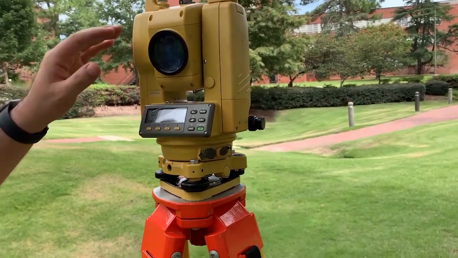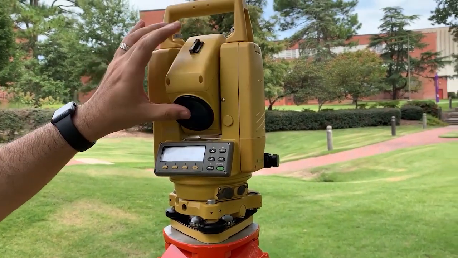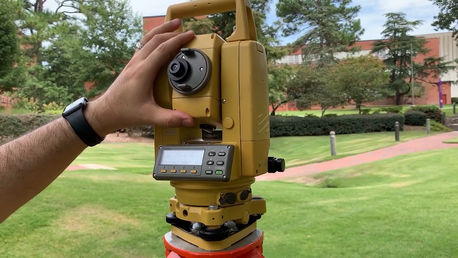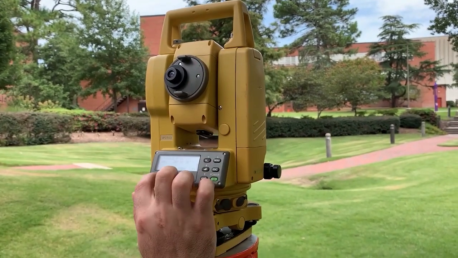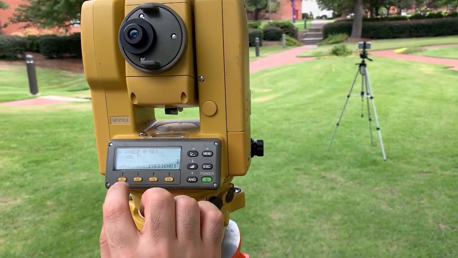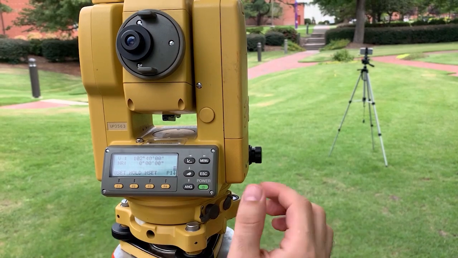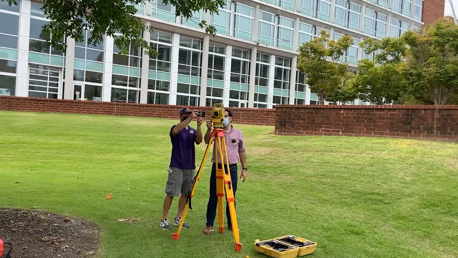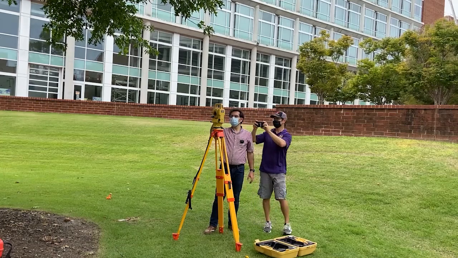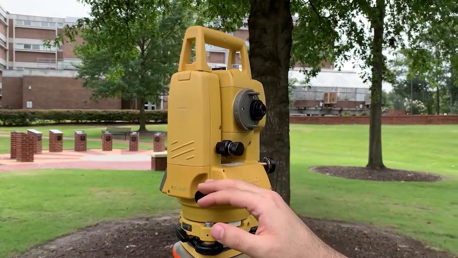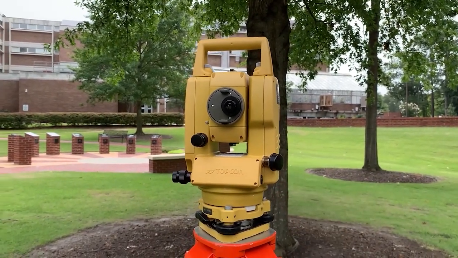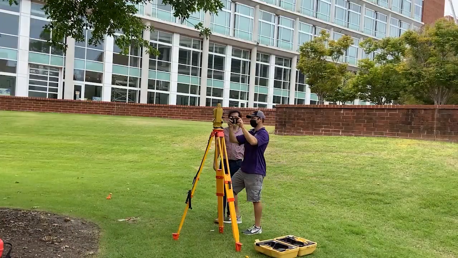You flip the telescope. Let me start over. You set to 0. You see with the slight change it changes. You then shoot to point 2, or point B. You flip the telescope, rotate, shoot to the first point, then rotate to the second point and read your angles.